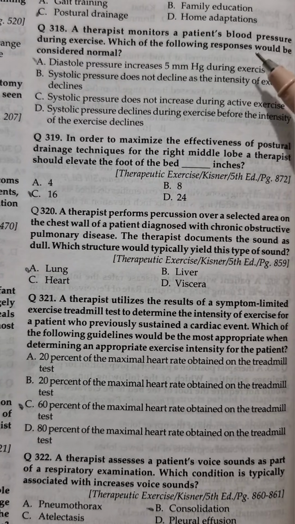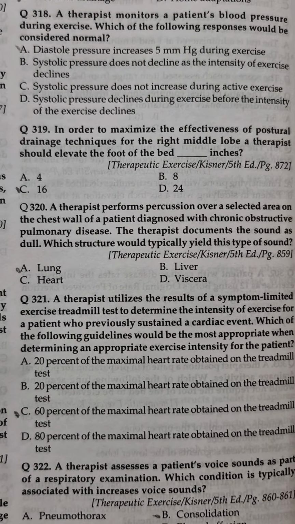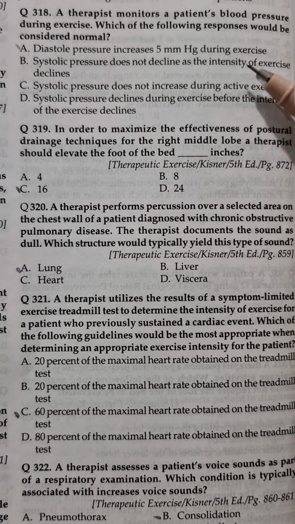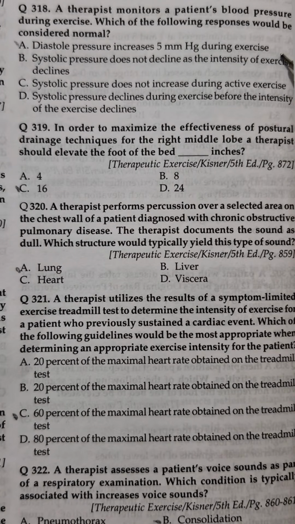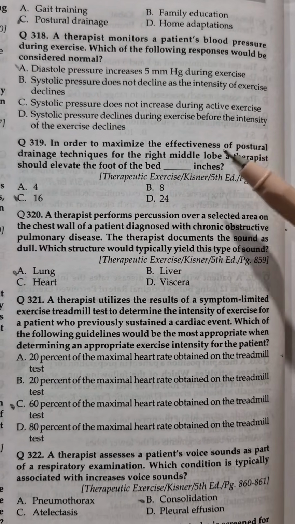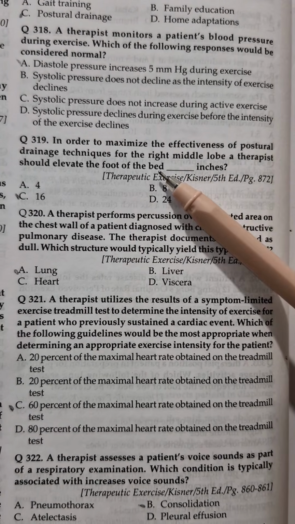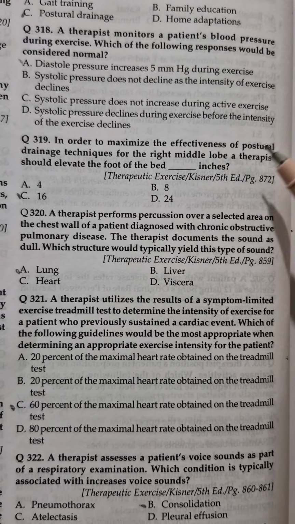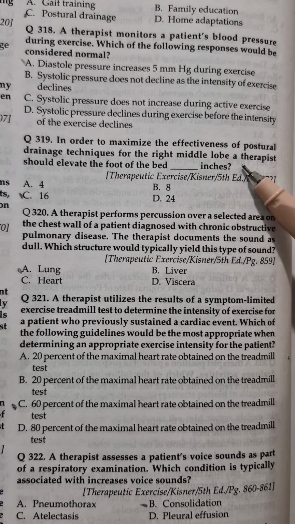Which of the following responses would be considered normal? Answer, diastolic pressure increases 5 mmHg during exercise. In order to maximize the effectiveness of postural drainage techniques for the right middle lobe, a therapist should elevate the foot of the bed ___ inches.